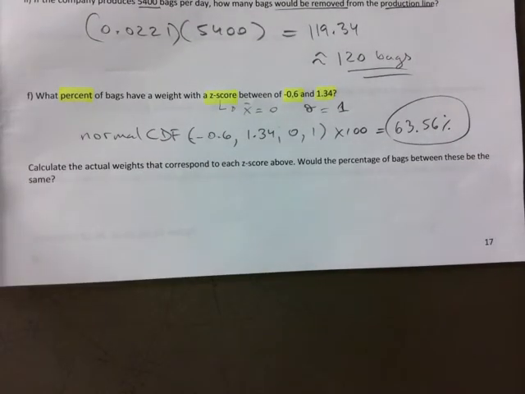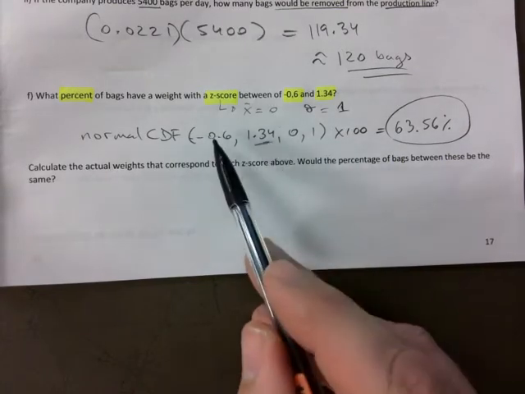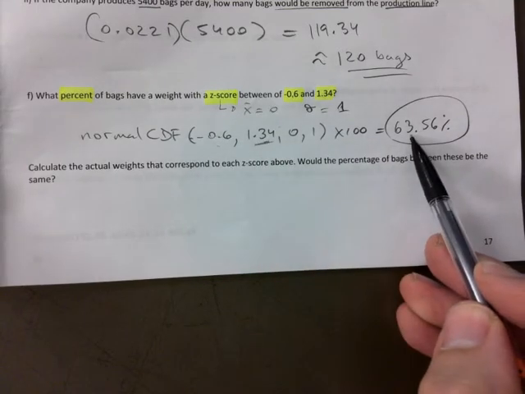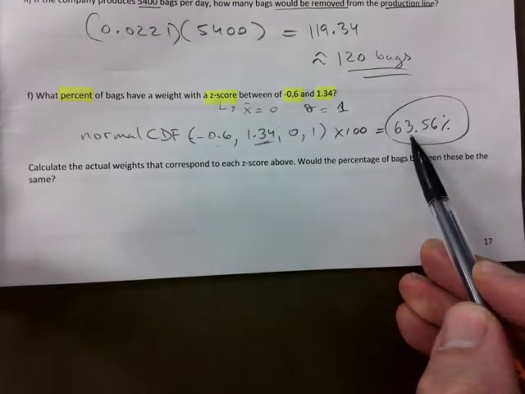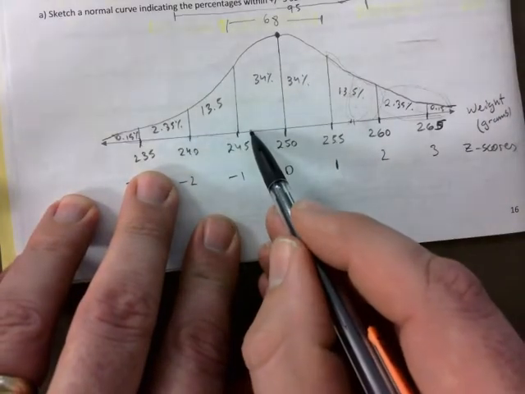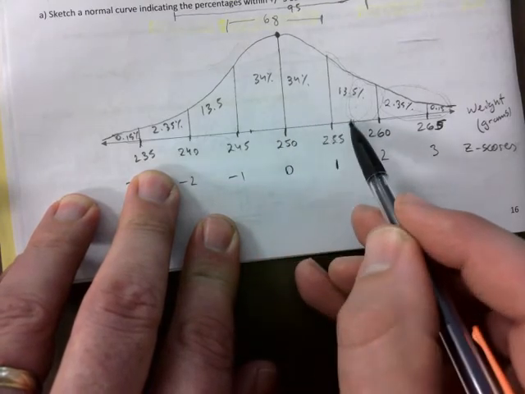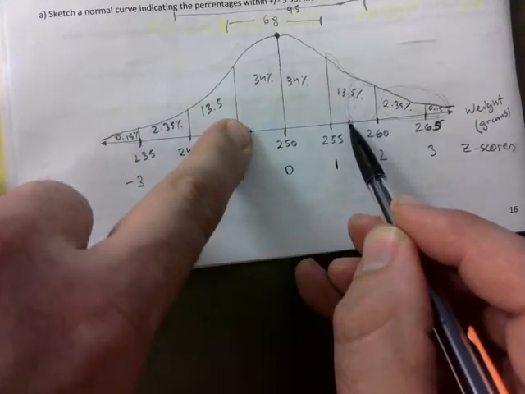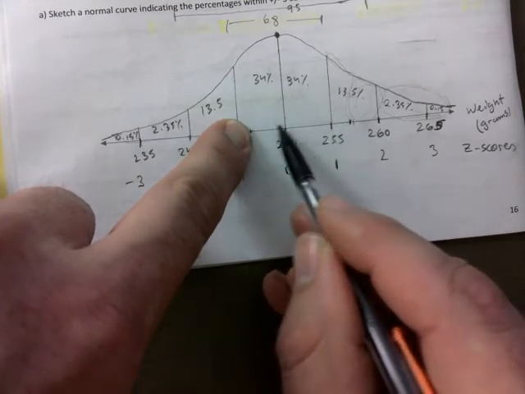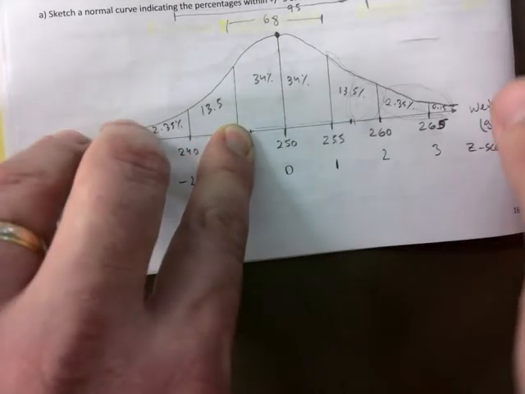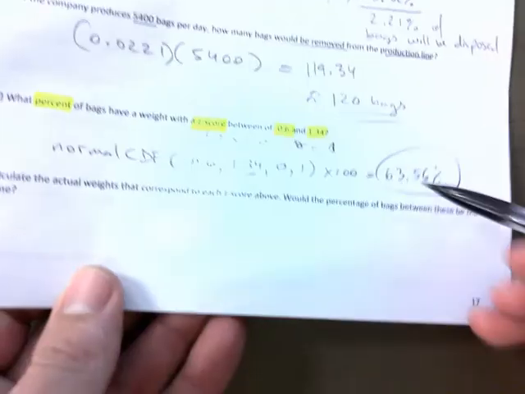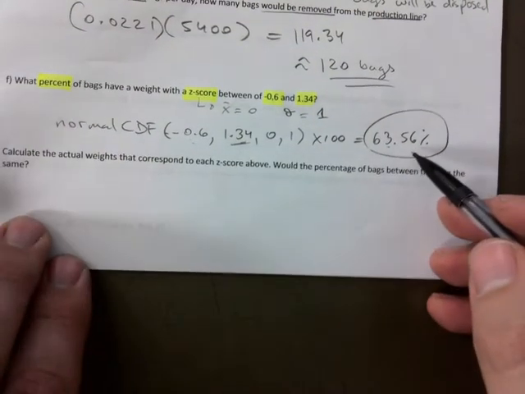Think about it. A z-score of negative 0.6 is just to the left of the mean, and 1.34 is past it to the positive. So between these two values, does it make sense to have 63.56%? Let's check that. Negative 0.6 would be right about there. 1.34 would be right about there. So we almost have 68 here already, and then some. So it does make sense to be in the 60 somethings. Just to double check.